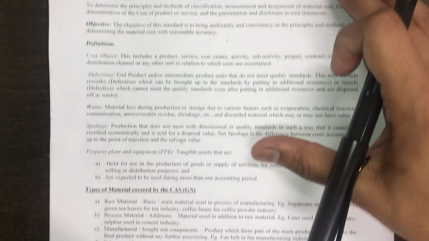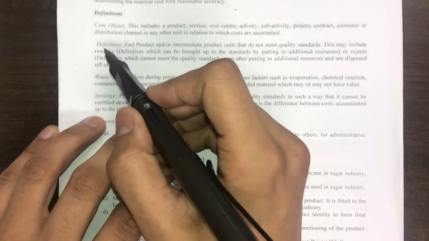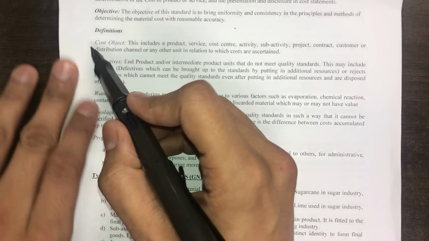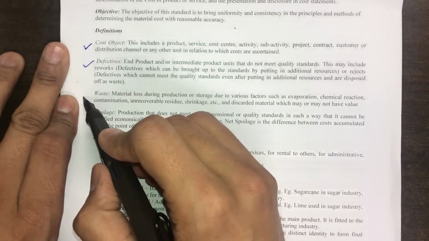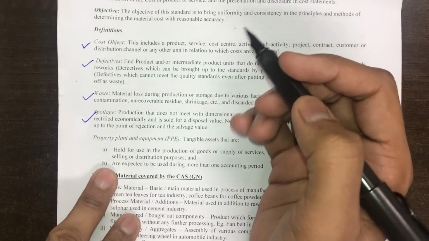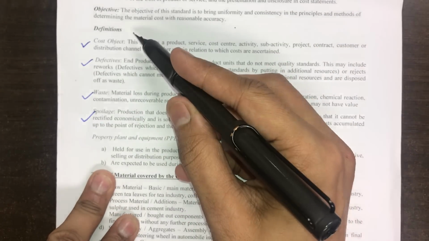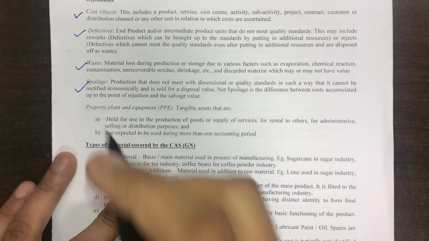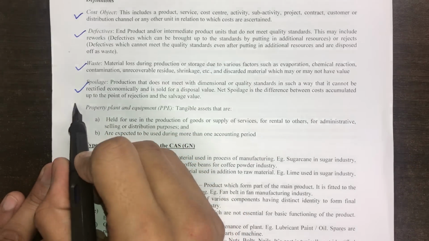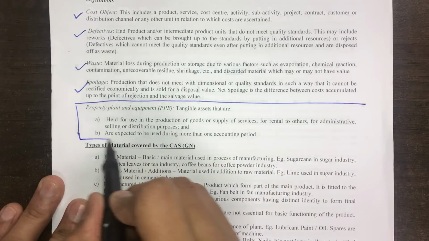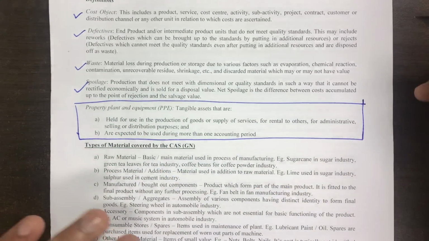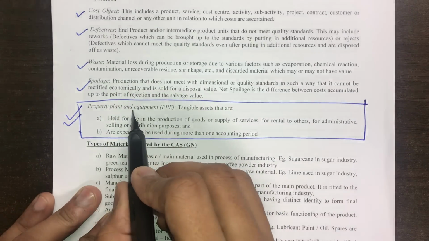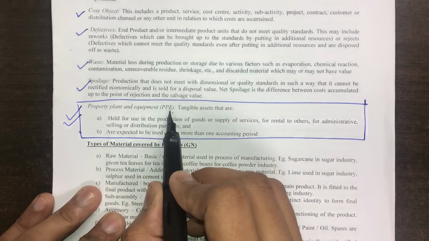So let's start. Okay, so first of all, the definitions of the Cost Accounting Standard 6: cost object, defectives, waste, spoilage. These are the definitions which I have already discussed in Cost Accounting Standard 1. So I am not repeating them over here. I am directly moving on to a very, very important definition which has been inserted via amendments in 2017, and the definition is property, plant and equipment, PPE.